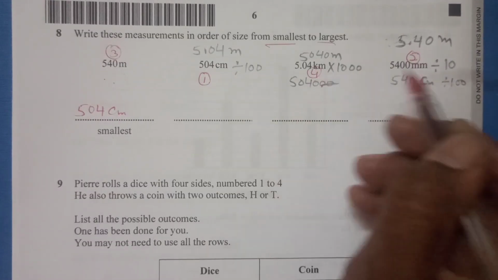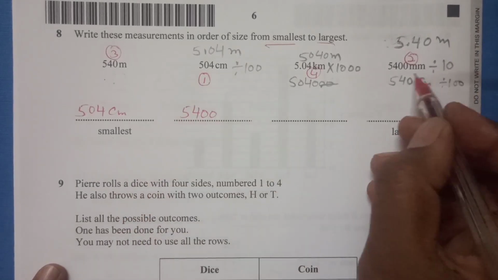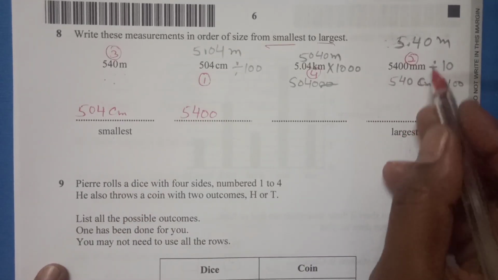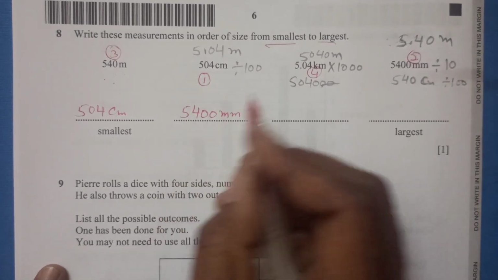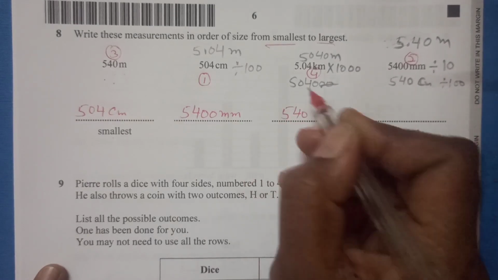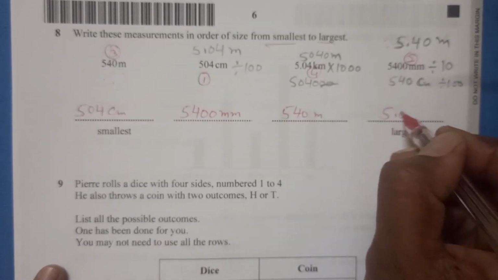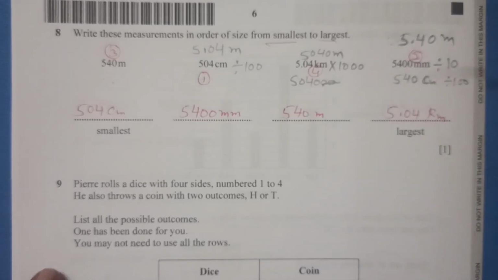and this is fourth. Remember we need to write down the original form. We are not writing our own calculations, we have to write the answer in the original form. Number 2, number 3 is 540 meters. Number 4 is 5.04 kilometers. So that's the answer of this question.